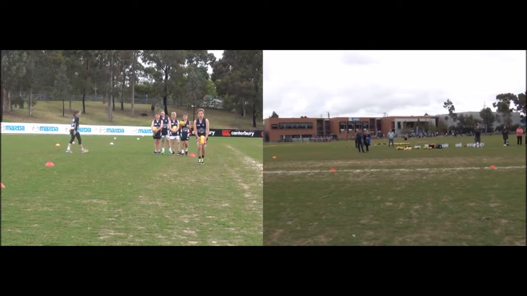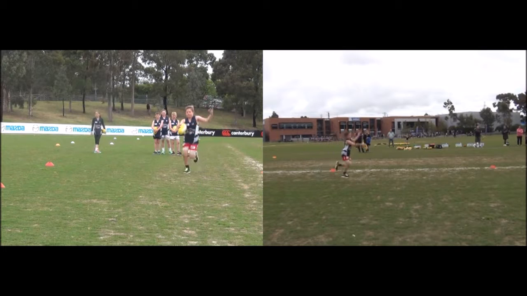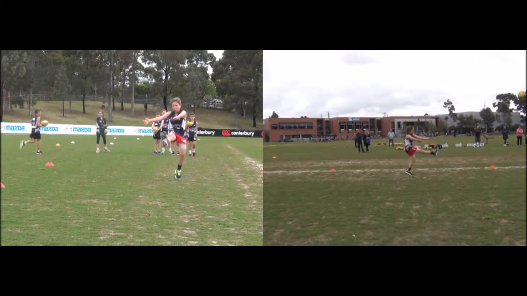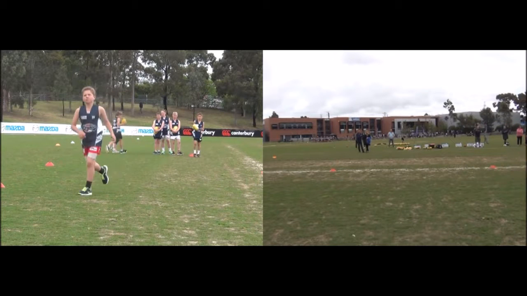It's opening you up across the top of your chest. It's keeping you nice and upright. And right at that point, that kicking action. The pleasing thing is the motion that balance arm makes.